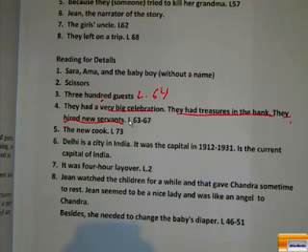Number 5, who put the poison in the food? Who put the poison in the food? It was what? The new cook. The new cook, and that is what? Line 73. It was the new cook. Line 73.